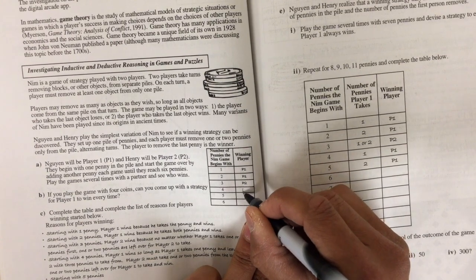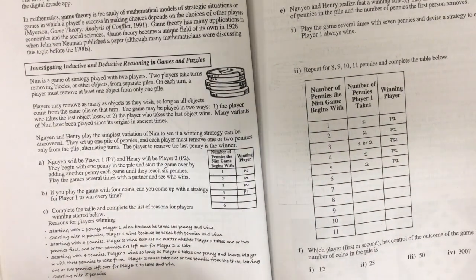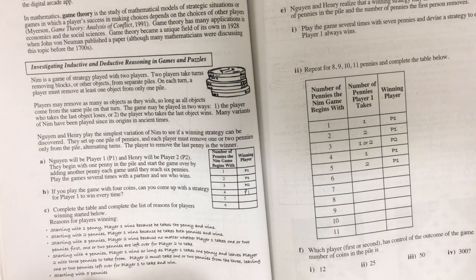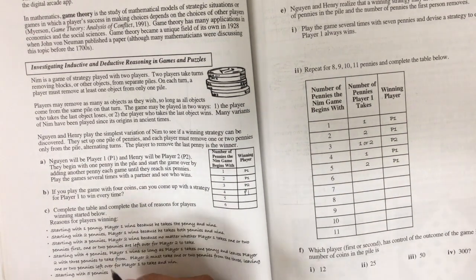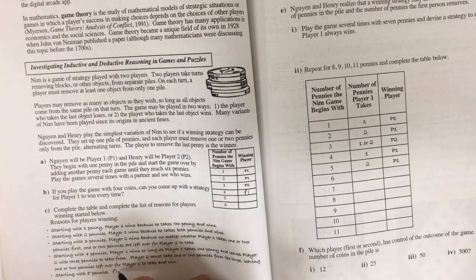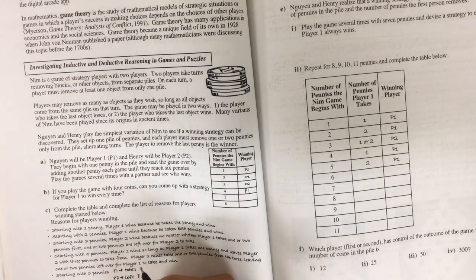And so if we start with 5 pennies, first of all, player 1 won the round with 4 pennies. If we have 5 pennies and we want player 1 to win, he has to take 2 pennies, and then he leaves player 2 with 3 pennies to take from. So P1 takes 2, and P2 is left with 3 to take from.